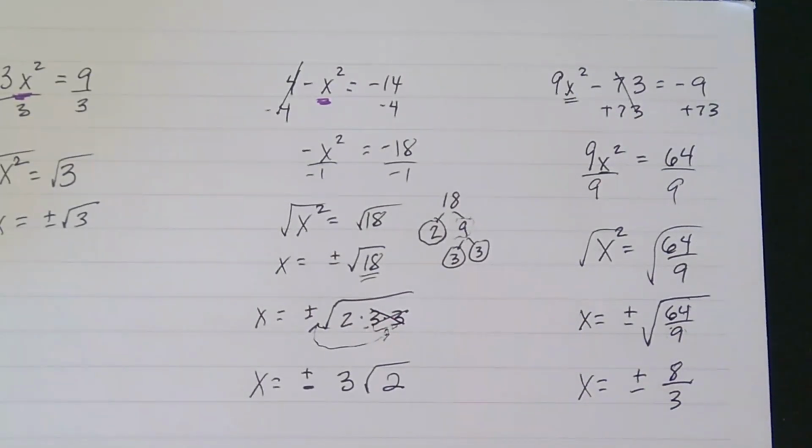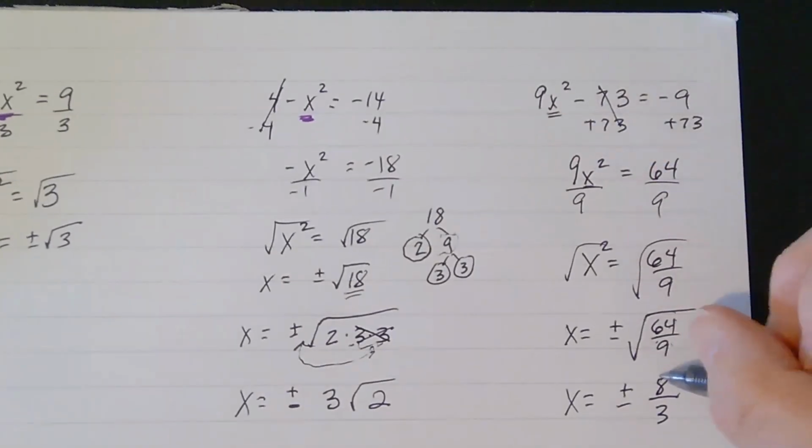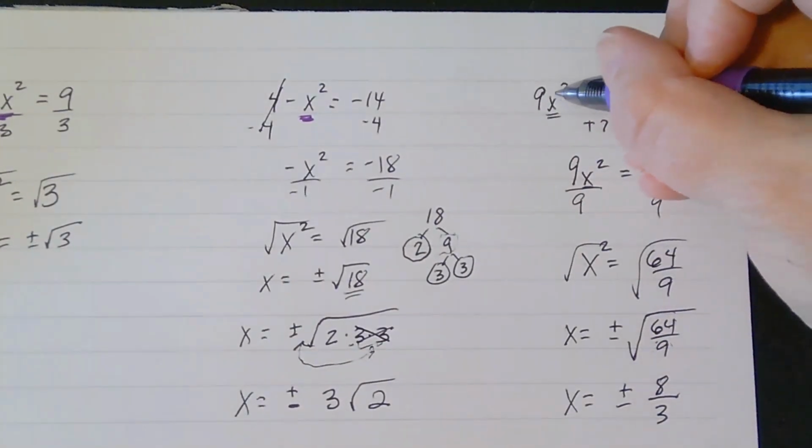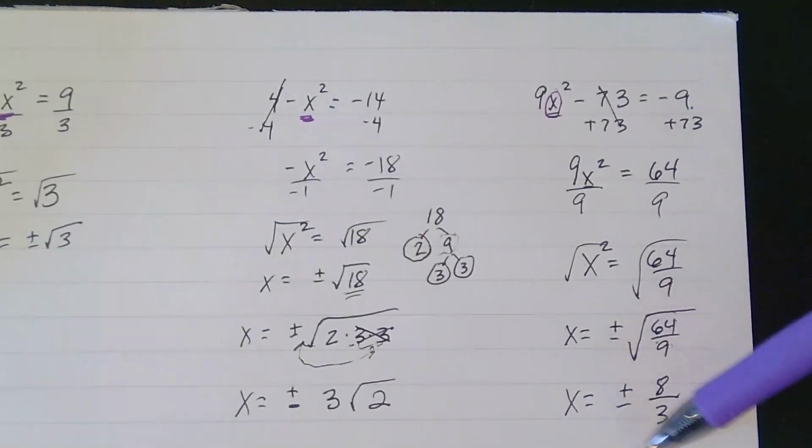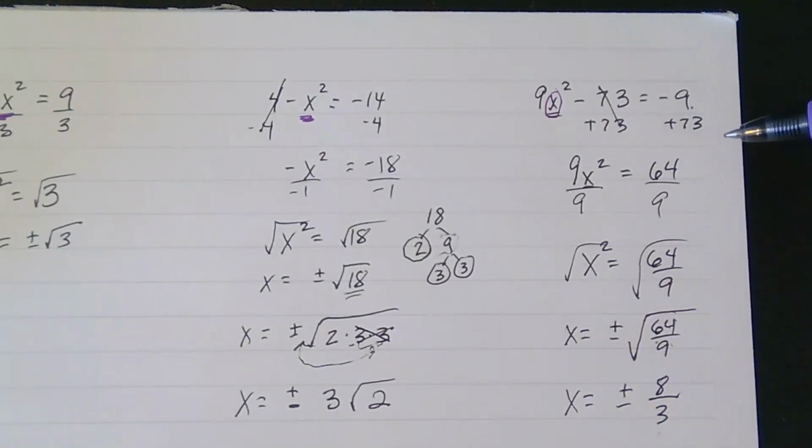So my answer is positive 8/3 and negative 8/3. These are the 2 solutions. If I were to go back up here and put 8/3 in for x and work this out, I would get negative 9. There's only 2 numbers that make this a true statement, 8/3 and negative 8/3.